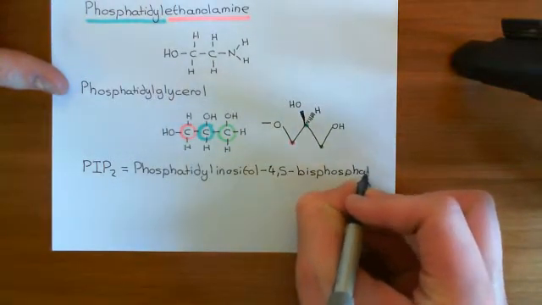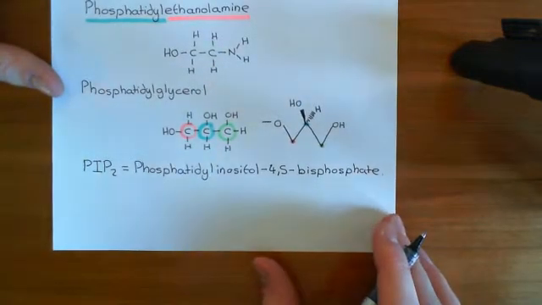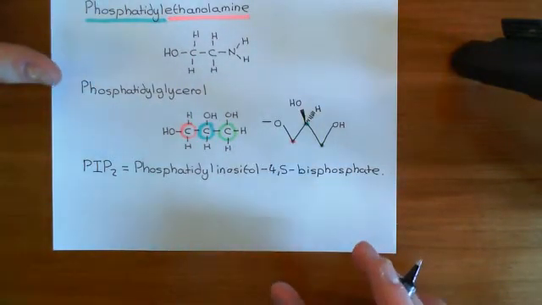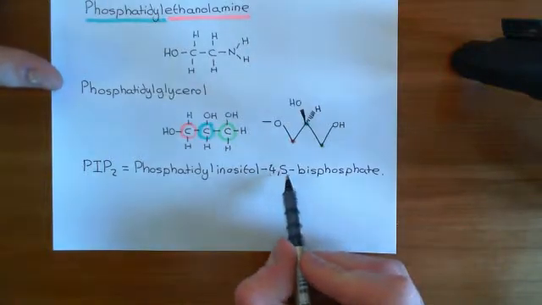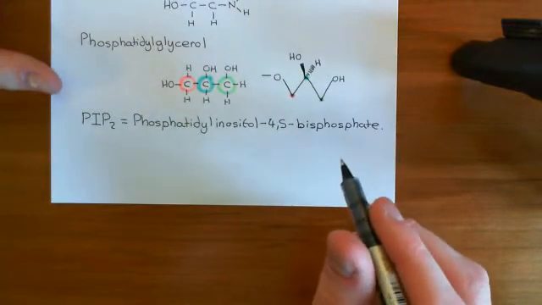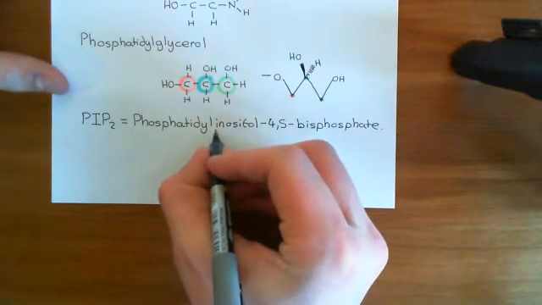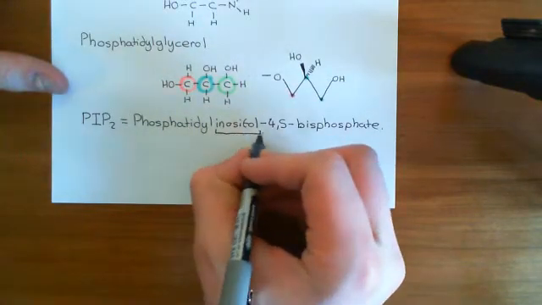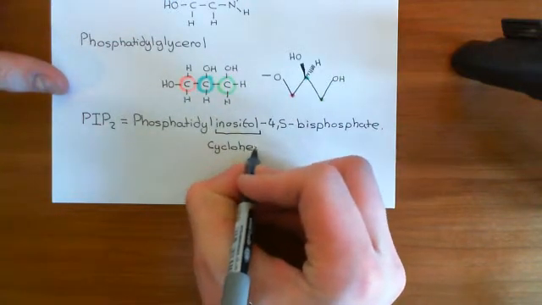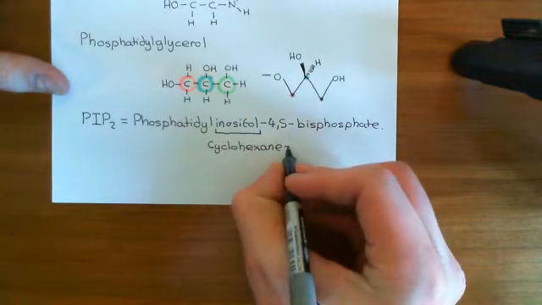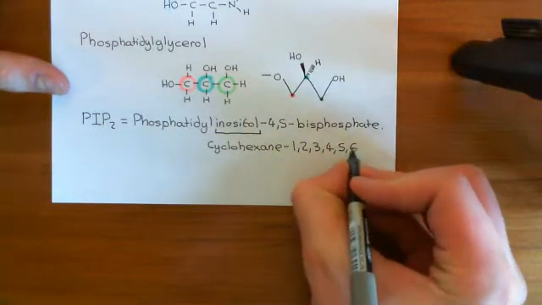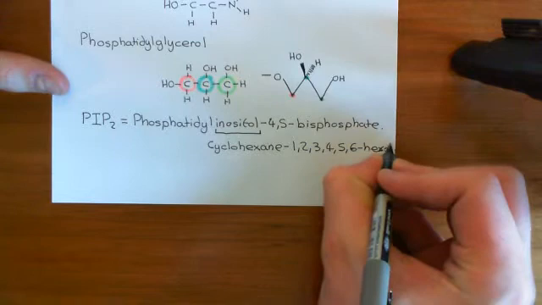Basically, what you're going to now do is attach onto your phosphatidic acid molecule an inositol ring, which will have two phosphate groups coming off it, which will come off the fourth and the fifth carbon of that inositol ring. Let me now show you the structure of the inositol ring that we're going to put on. The chemist's name for inositol is cyclohexane 1,2,3,4,5,6-hexol.